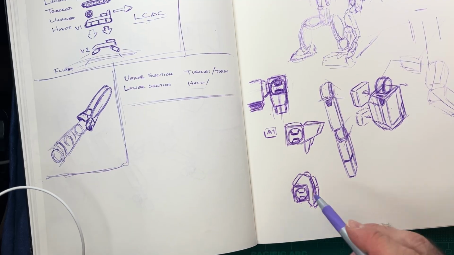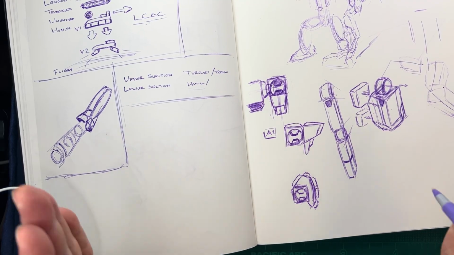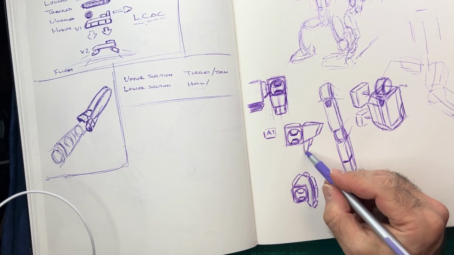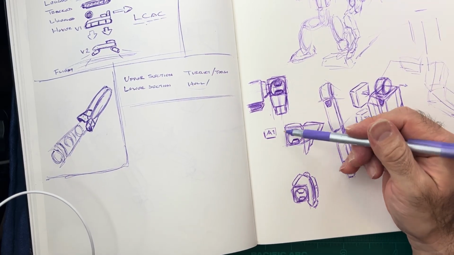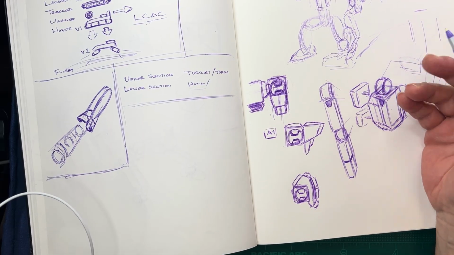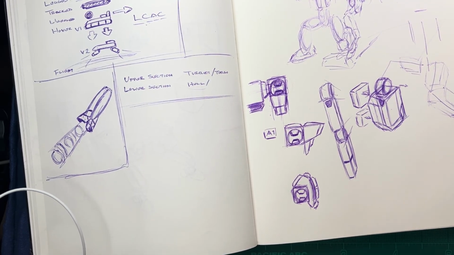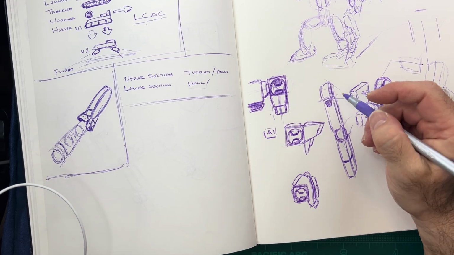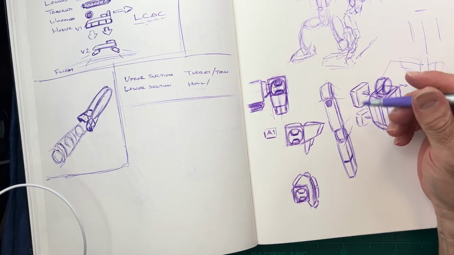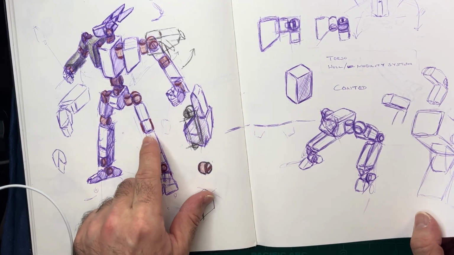This is if the mecha's in front of you and you're looking at it. So this is one way that, as you're building your mecha, you can figure out what the volume is, where everything approximately is at. And then you can start designing everything around them. And that's where this frame helps.